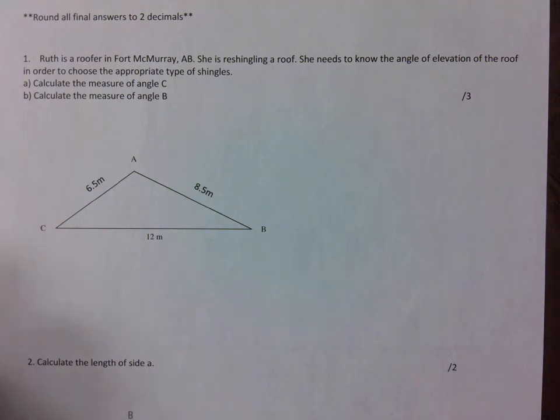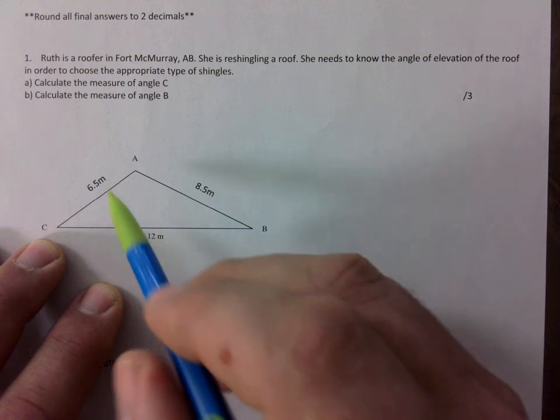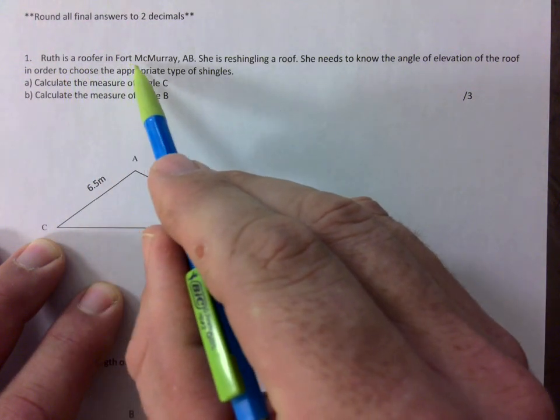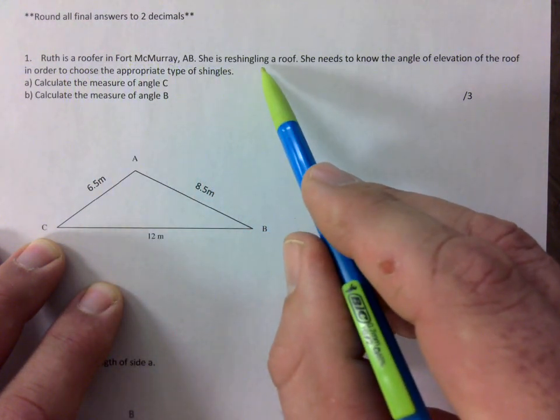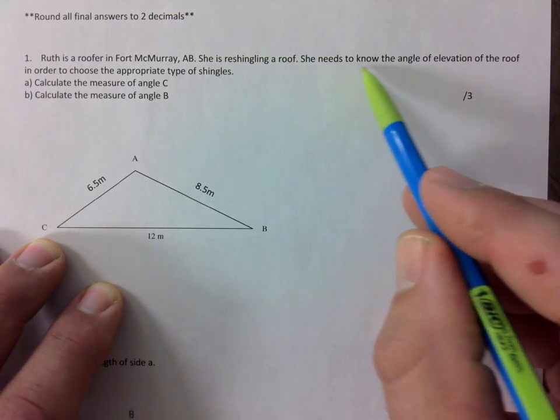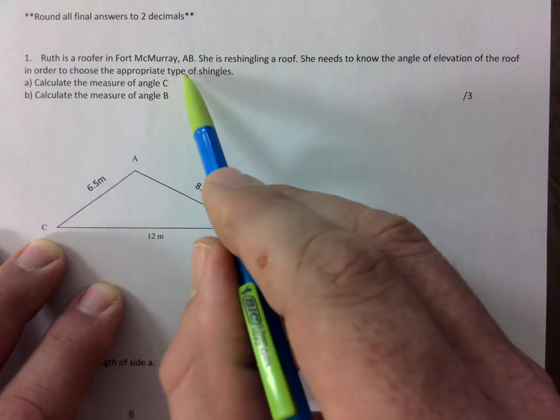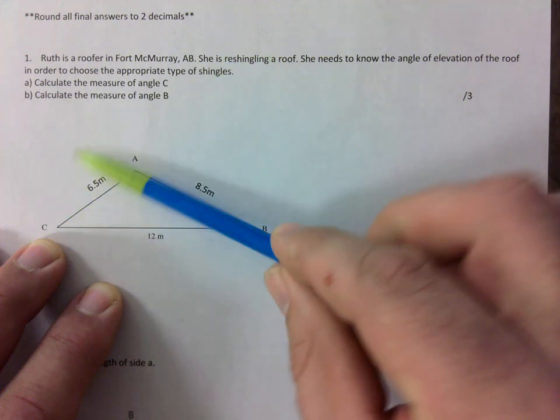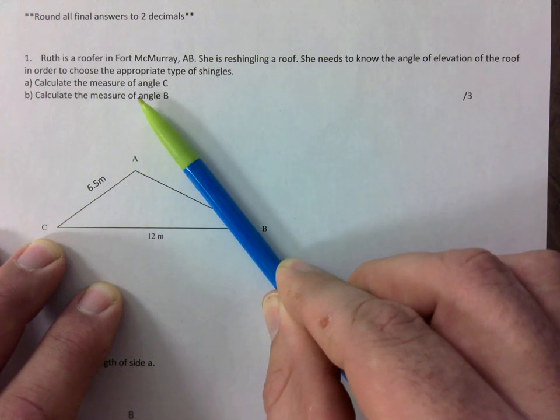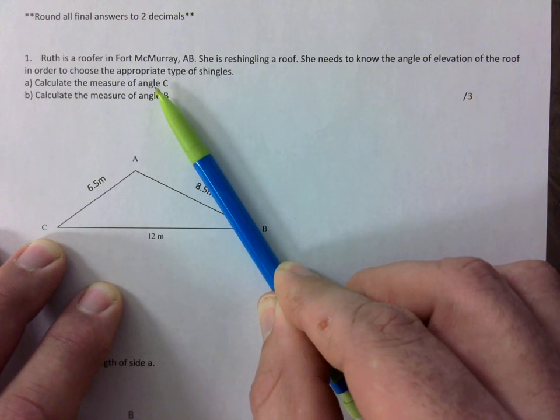Here we go. AC2 correction. So Ruth is a roofer in Fort McMurray, Alberta. She's reshingling a roof. She needs to know the angle of elevation of the roof in order to choose the appropriate type of shingles. Okay, so the steeper your roof sometimes affects the types of shingles that are used.